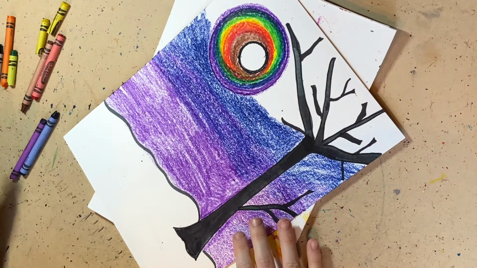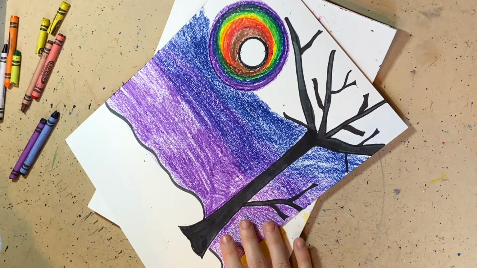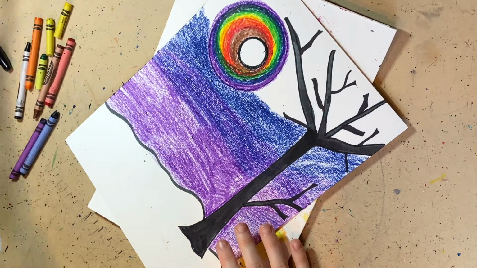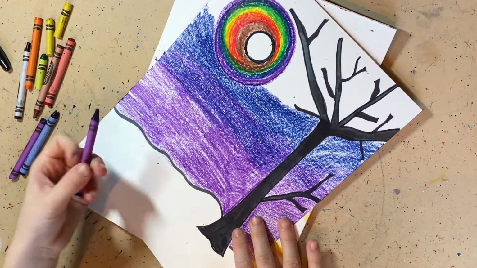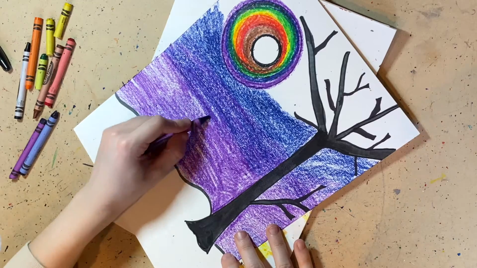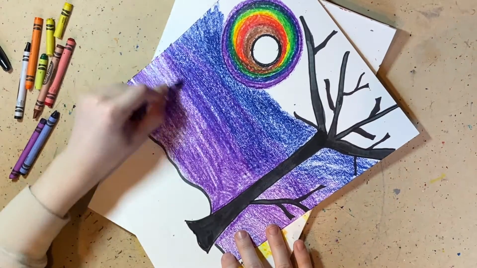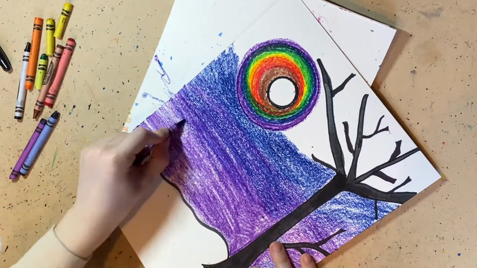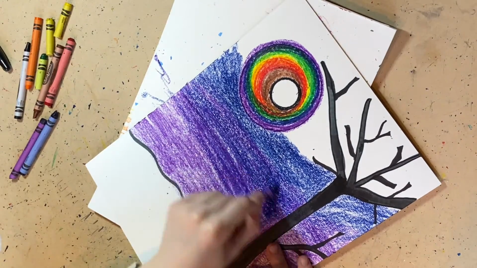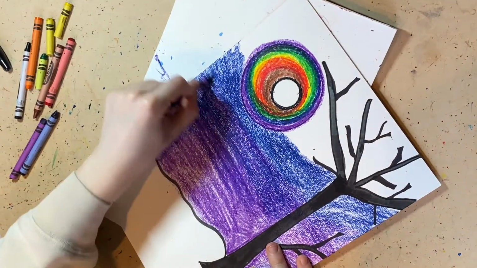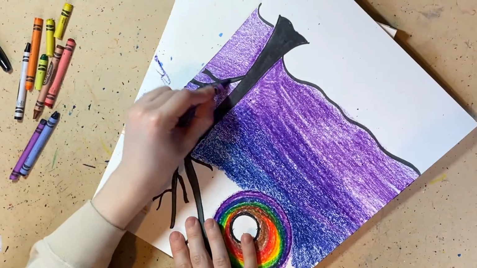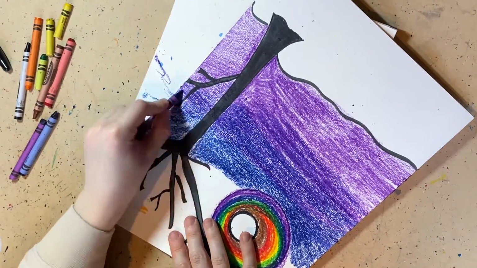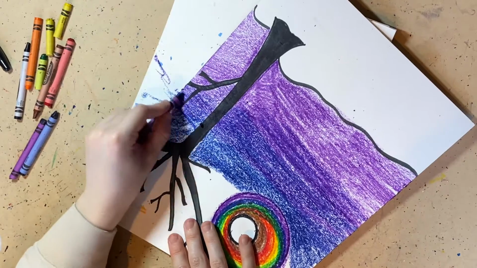Got some blue. Now I'm going to take some other colors, meaning other shades of blue and purple. And I'm just going to go down, and this is a darker purple, and I'm just going to color blend all of this section here. I'll continue doing that as we go.